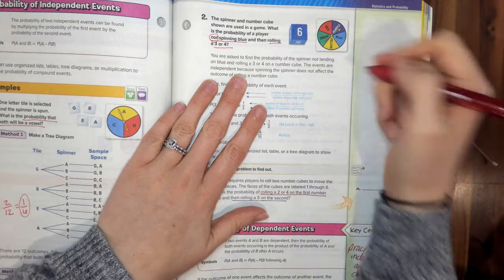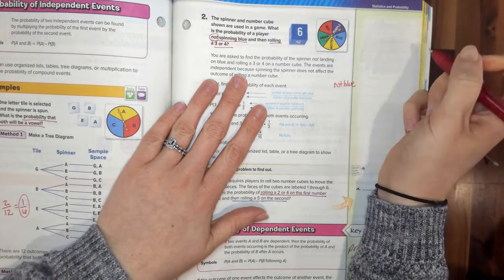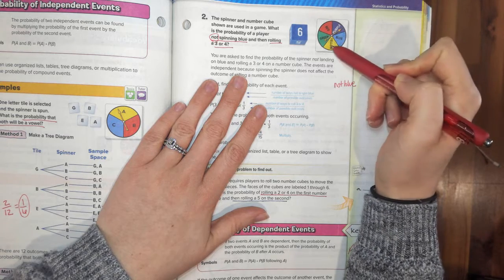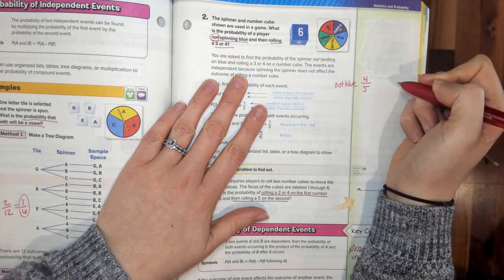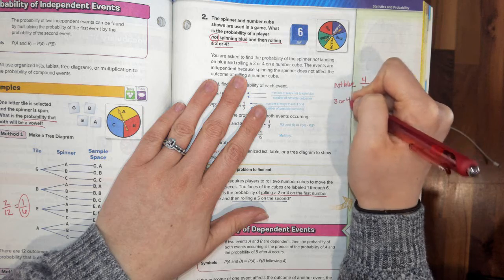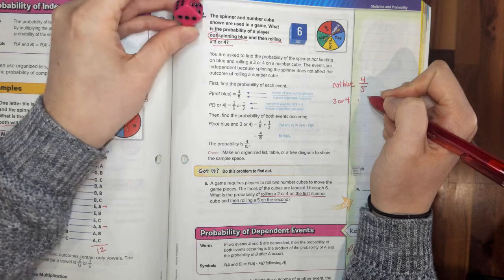First it says not blue. Well, the probability of not spinning blue, that means I could get purple, red, green, or yellow. So that's 4 out of 5. And then the probability of getting 3 or 4. Well, that's 2 of the numbers.